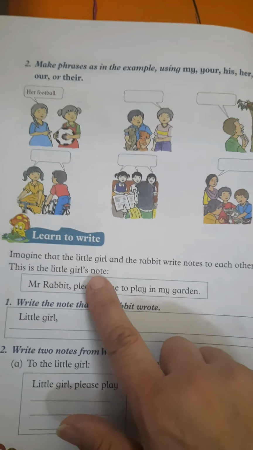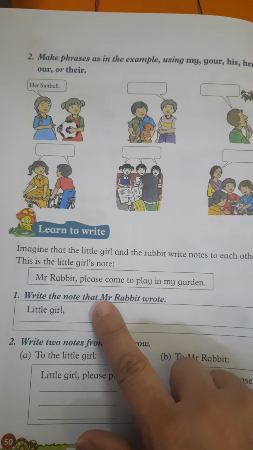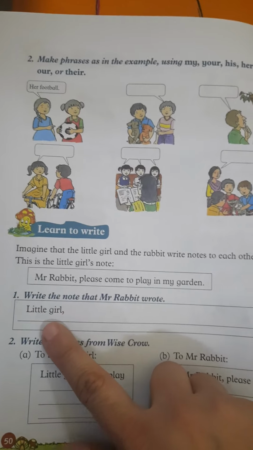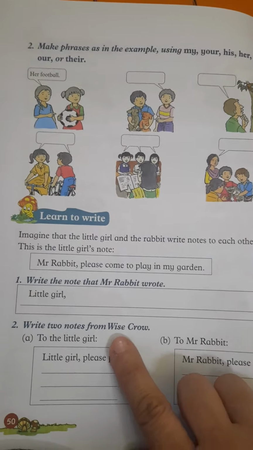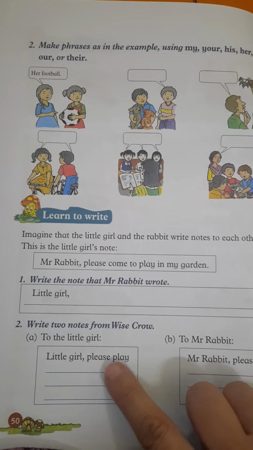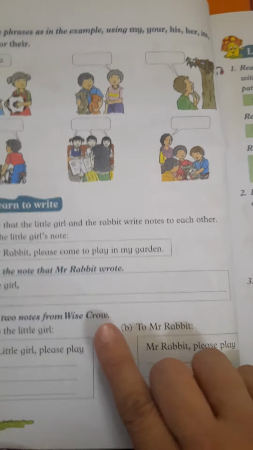This is the little girl's note. Mr. Rabbit, please come to play in my garden. Write the note that Mr. Rabbit wrote. Little girl, I cannot come to your garden because I am playing in my field. Write 2 notes from the wise crow to the little girl. Little girl, please play in your garden. To Mr. Rabbit, please play in your field.